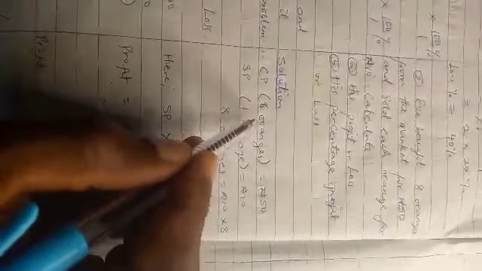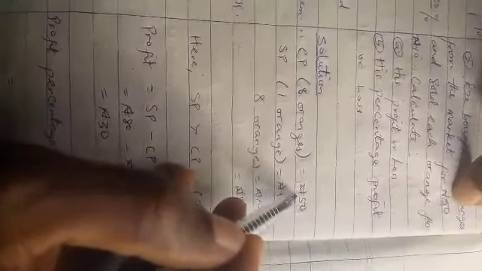First of all, we need to find out if he made a profit or a loss. The cost of all the 8 oranges is 50 naira, and that is the cost price. The selling price for one is 10 naira, so for 8 it's going to be 10 naira times 8, which gives you 80 naira.